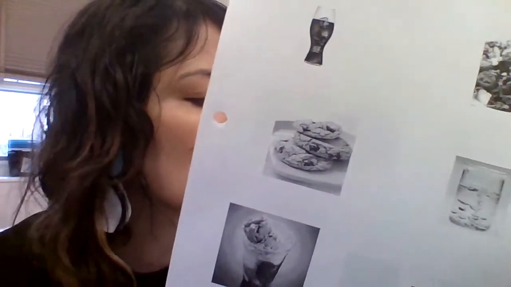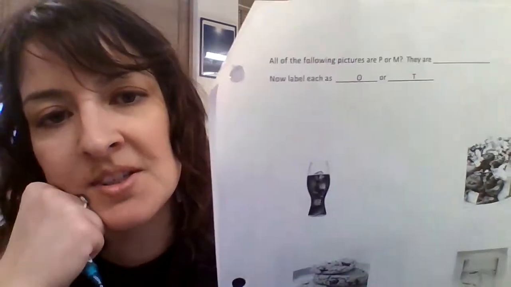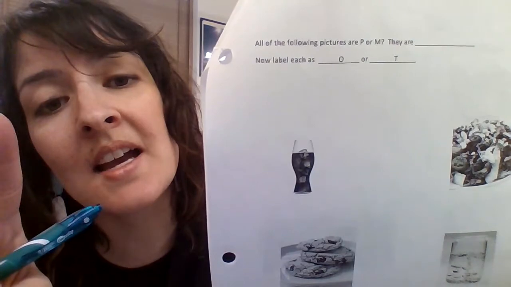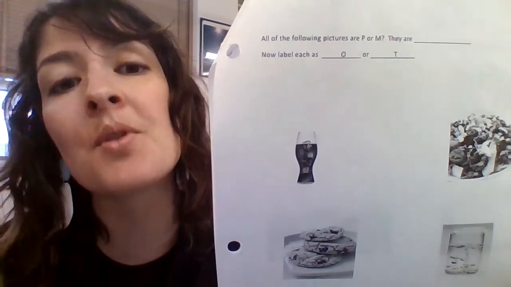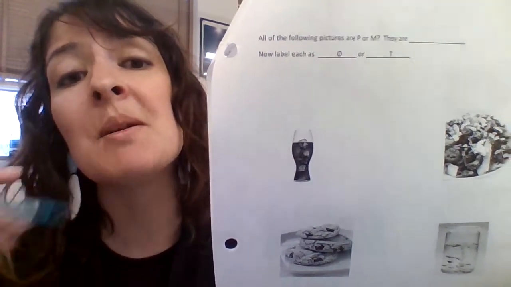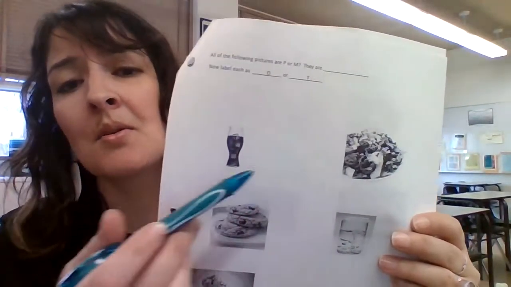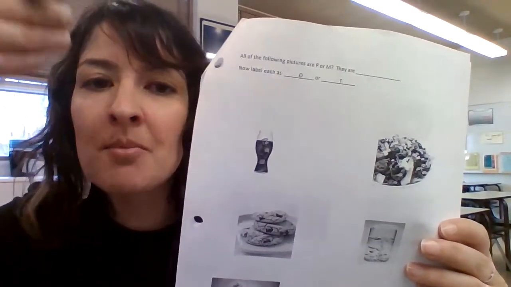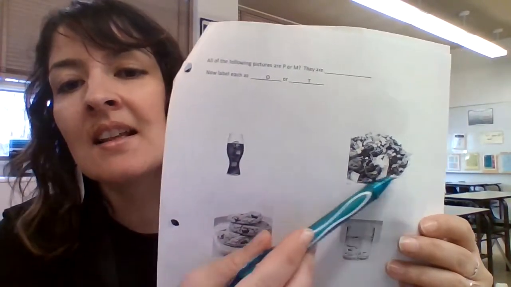So are these all pure substances or mixtures? Pure substances means there's only one thing inside. Mixtures means there's more than one thing inside. So these are going to be mixtures, because you can see even in the Coca-Cola, you know for sure there's water and something else in there, sugar and whatever the black syrup is that they put in. Salad as well, you know there's lettuce and cucumber. So these are all mixtures.